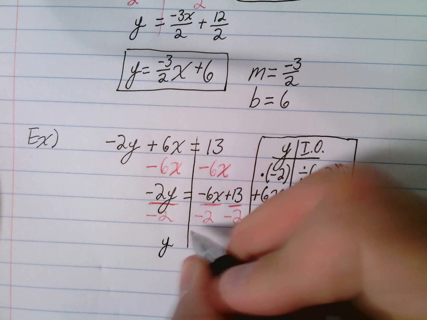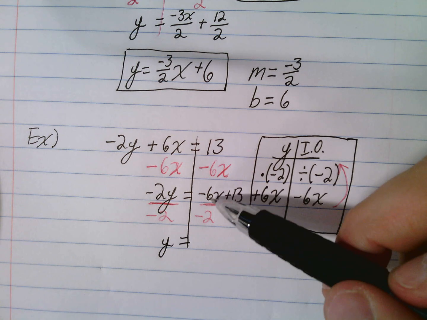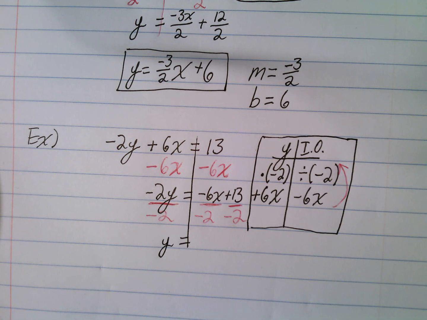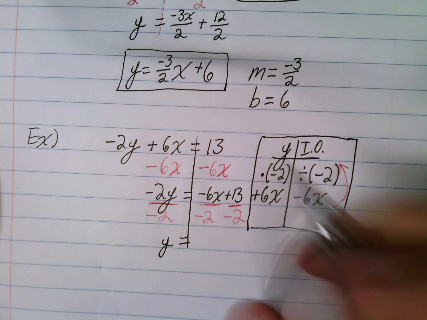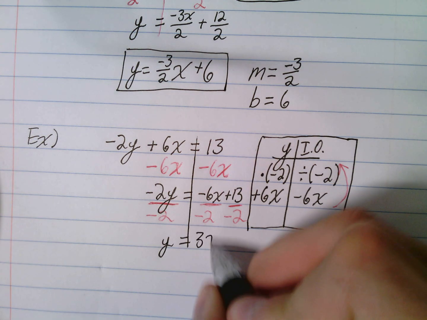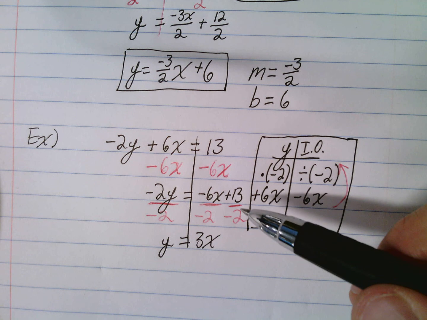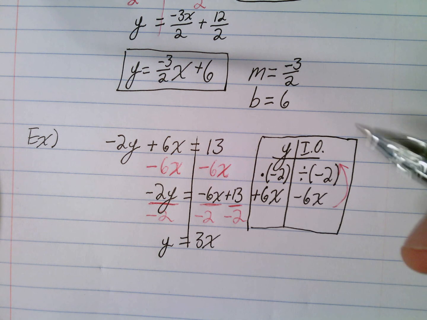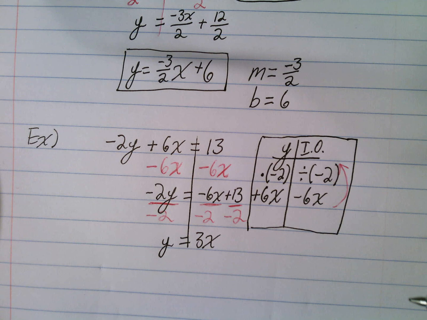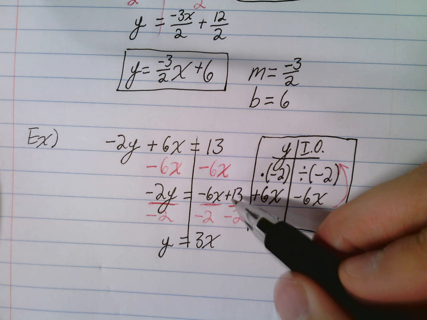I'm left with y is equal to, what is negative 6 divided by negative 2? Drew? Positive what? 6 divided by 2. 3. There you go. I wasn't sure if that was what you said or not. And then positive 13 divided by negative 2. It doesn't go in evenly, does it? But what's a positive divided by a negative?